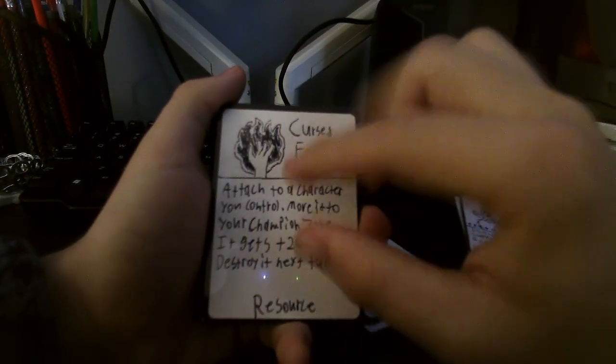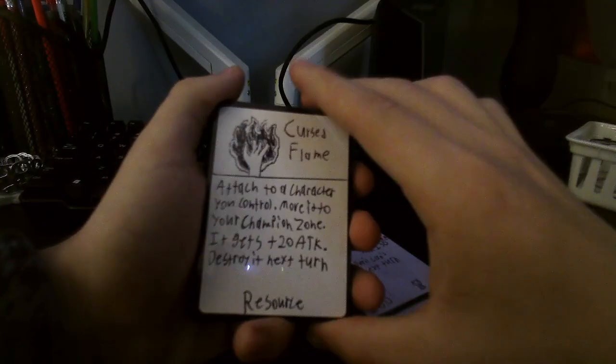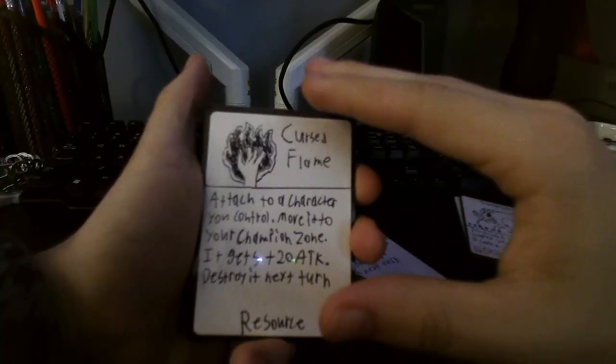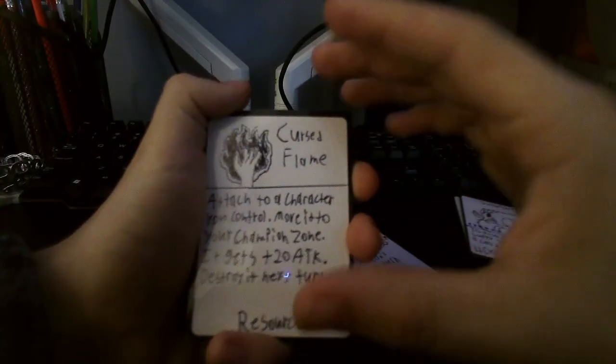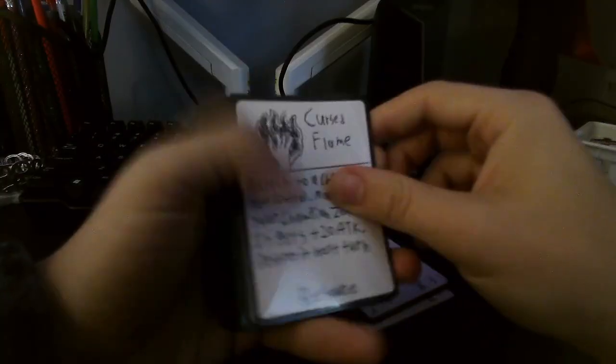I originally had something different. Like, obviously this one says to attach to a character you control. You don't need it. I don't think you really need that, but if I want to in the future change it, I might. So look forward to that in future versions.